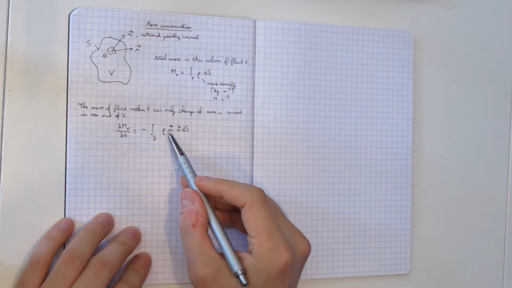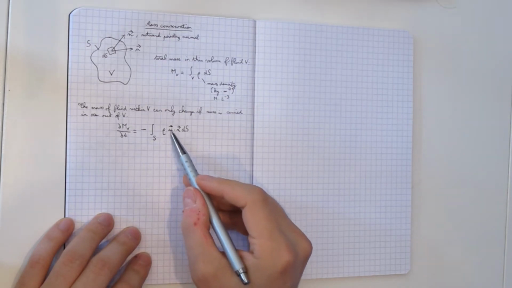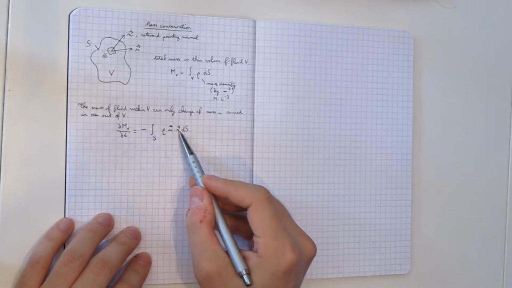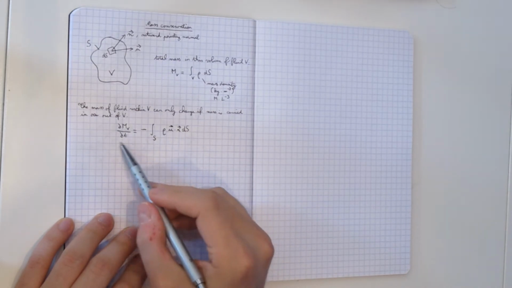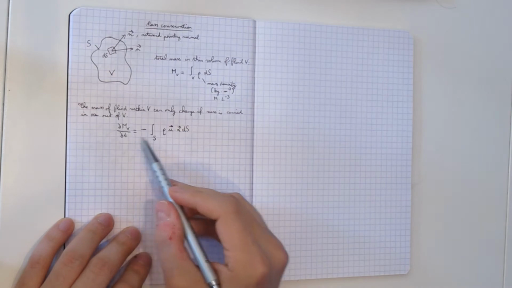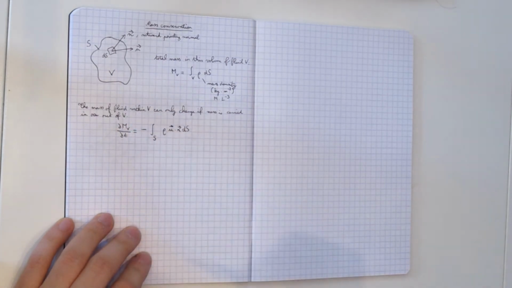I shall say again that if U and n are aligned and point in the same direction, this is positive, and so the rate of change should be negative, because we're taking some mass out of our fluid volume V. So I put this minus sign here.